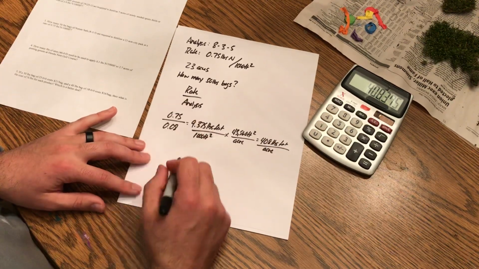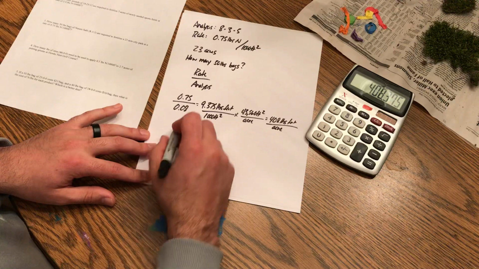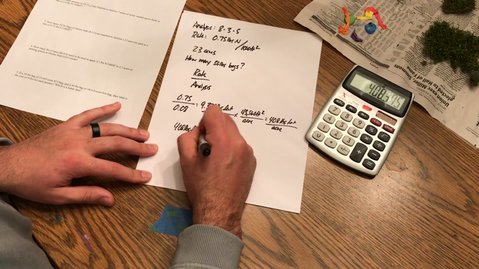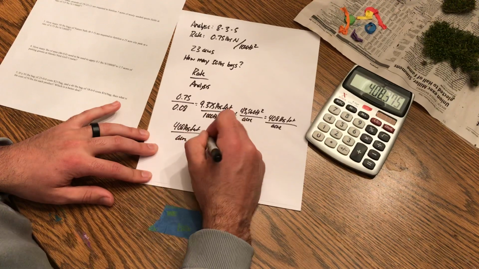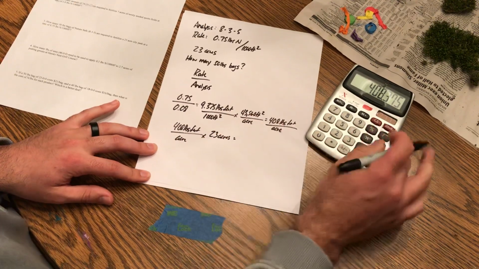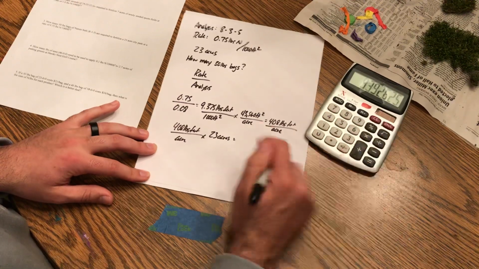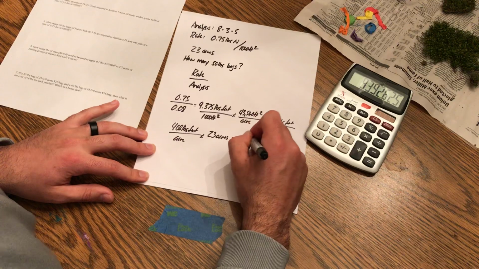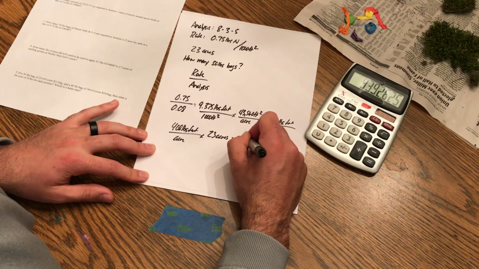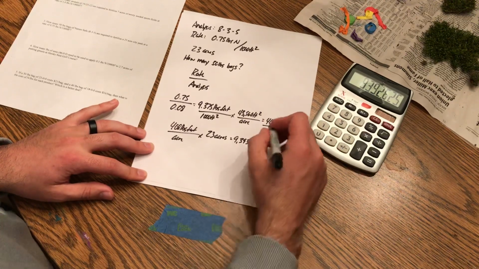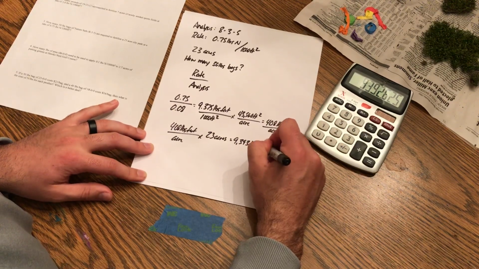Okay, we're going to fertilize 23 acres, so 408 pounds of fert per acre times 23 acres. So 9,393 pounds of fert to do all the fields.